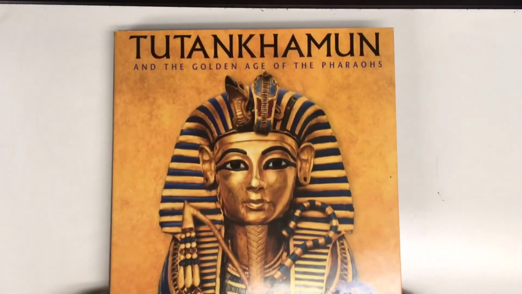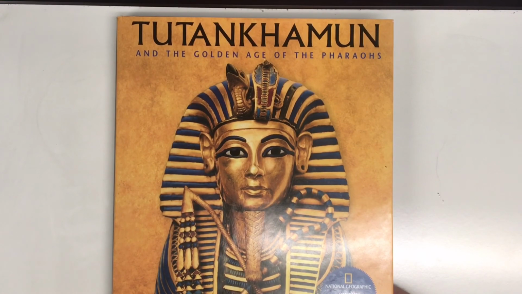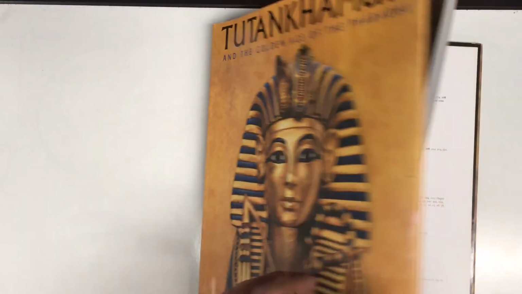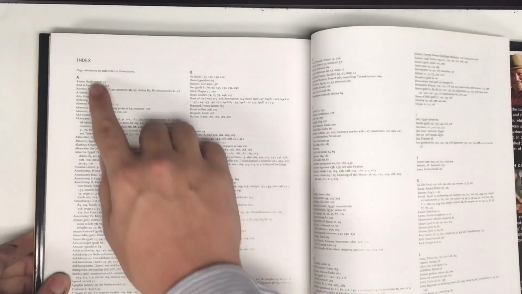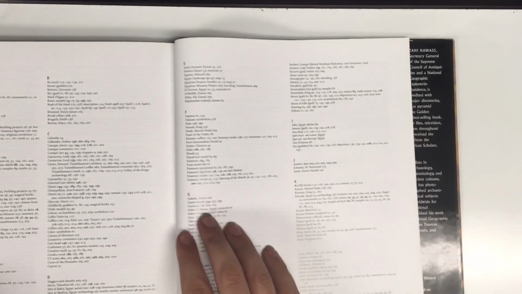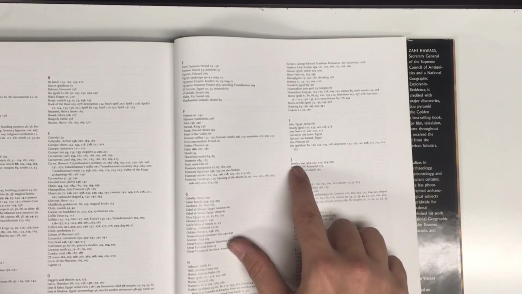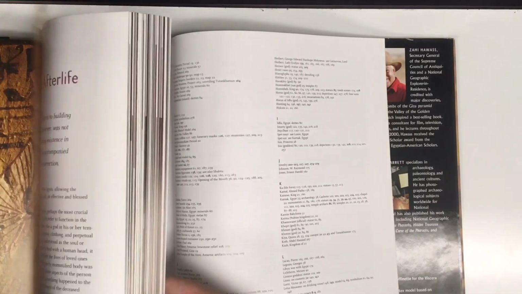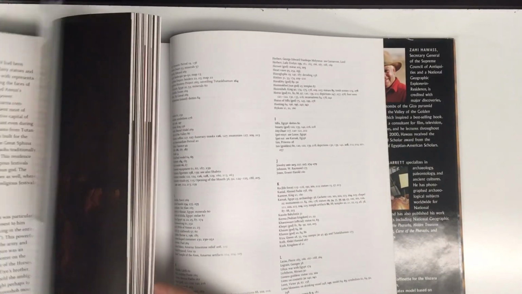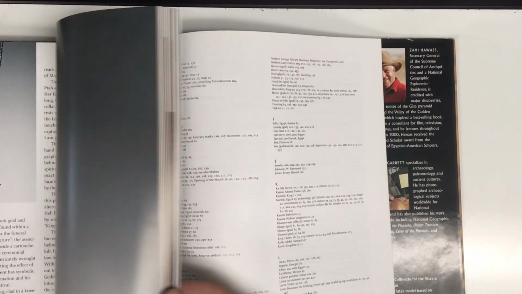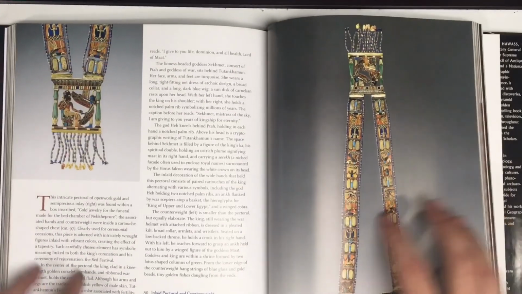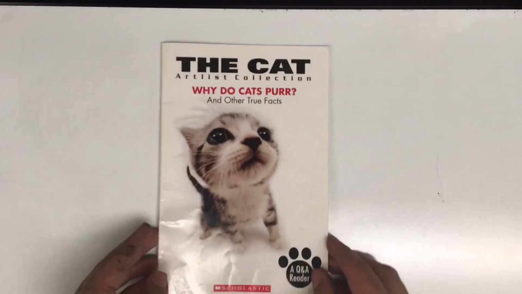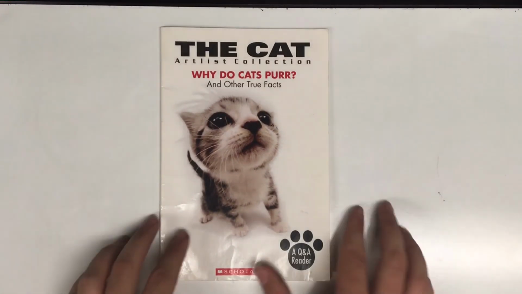Okay, let's try the index again, but in a different book. Here's a book about Tutankhamun, the pharaoh of Egypt. And let's say I want to know about maybe some jewelry in Tutankhamun's time. Here's the index, we just have to go to the words beginning with J, not a lot. But here's jewelry, page 200 to 203. There's also some other pages there, but I'm just going to try the first few that it has on the list. We just have to flip to page 200, and there we are, information about the jewelry of Egypt. Fascinating.